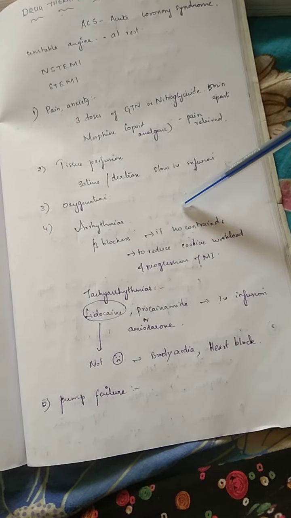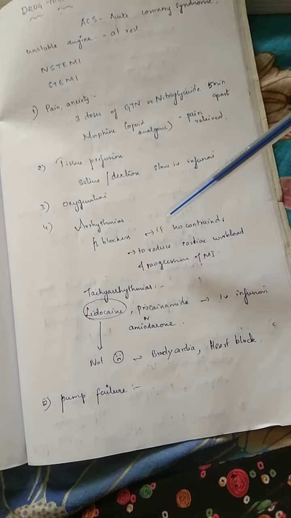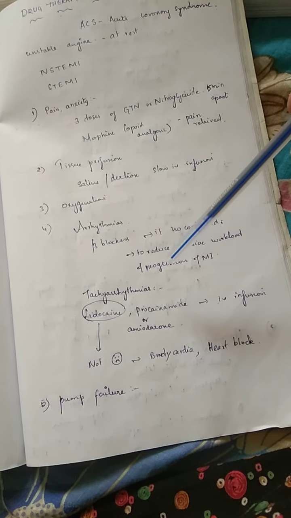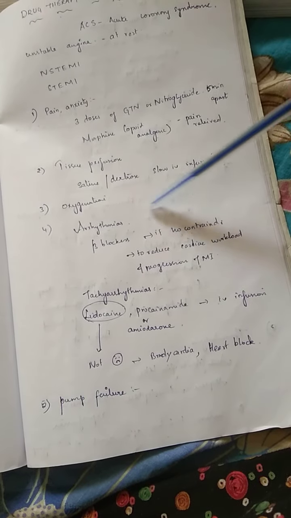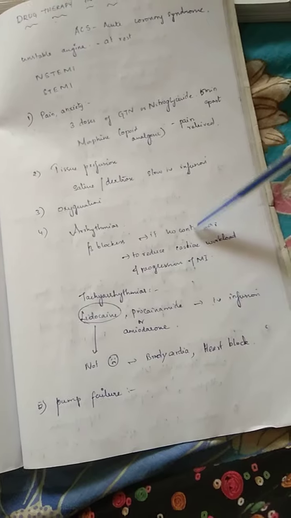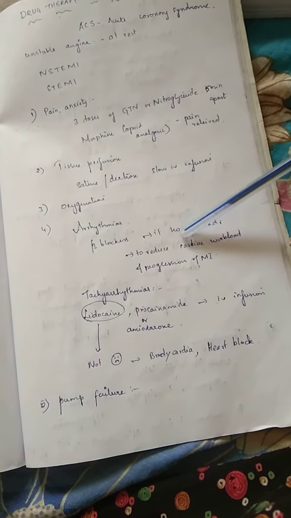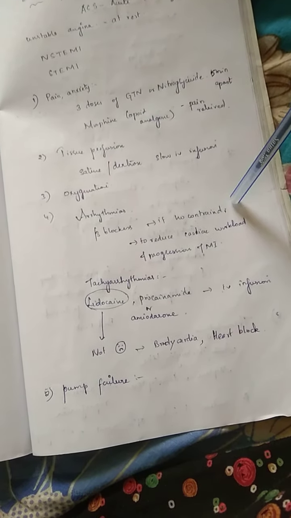So when you give a beta blocker, it decreases the heart rate, to reduce the workload of the heart and progression of MI. And beta blockers are always used when there is no contraindication. That is a very important point, because when you use a beta blocker despite a contraindication, it can lead to sudden death of the patient.